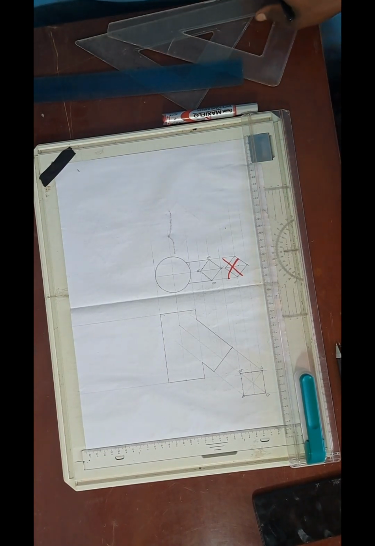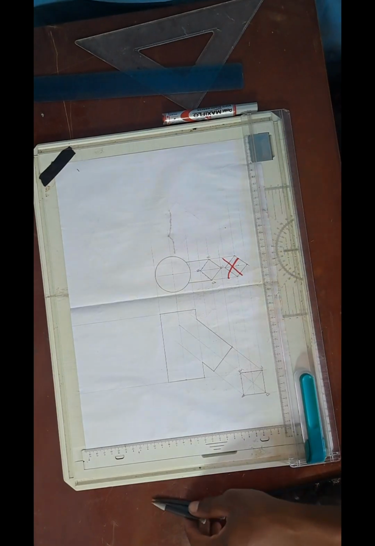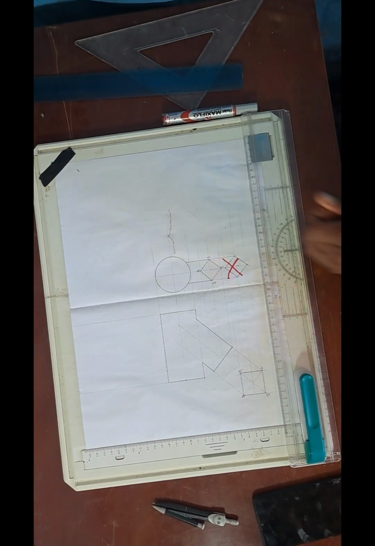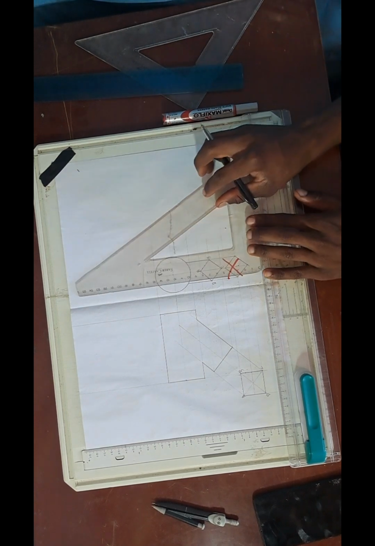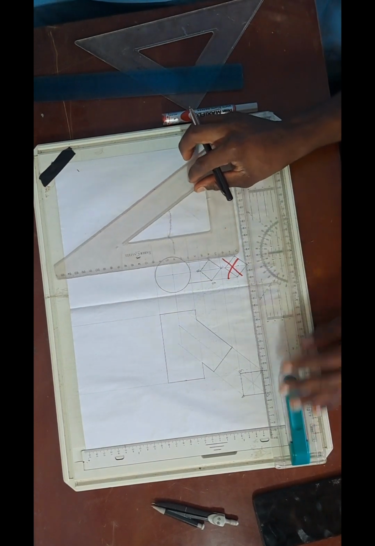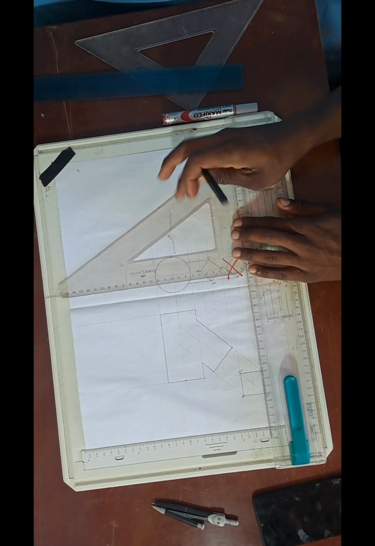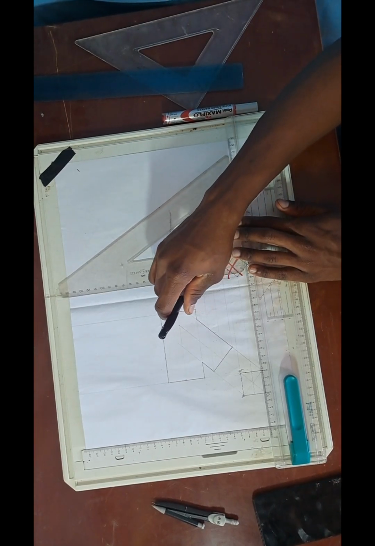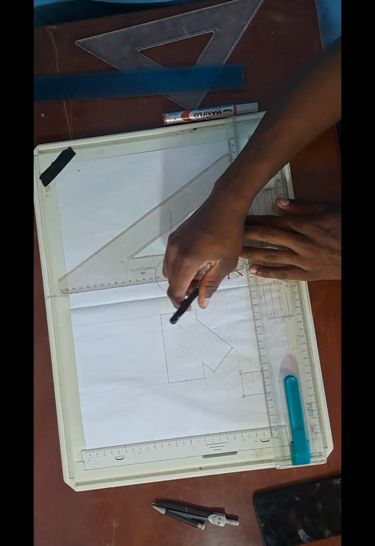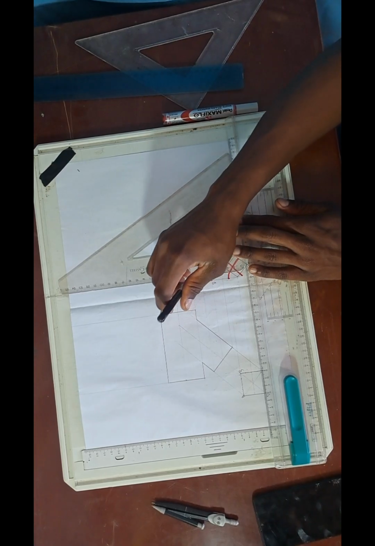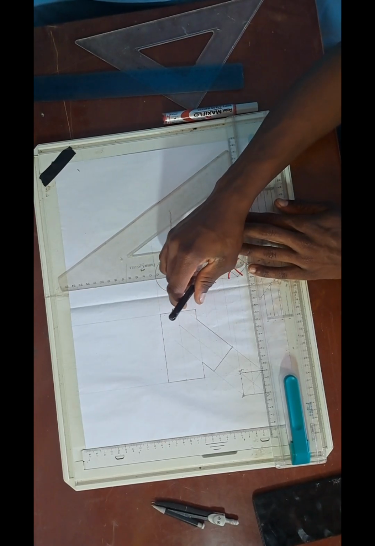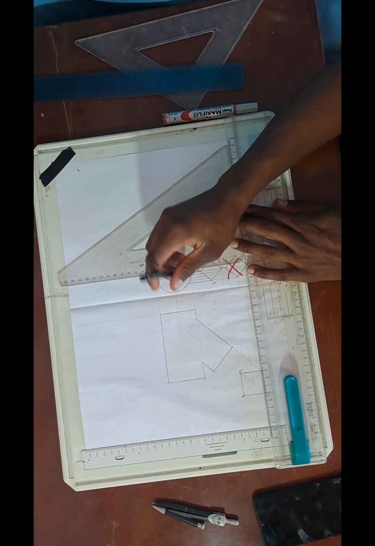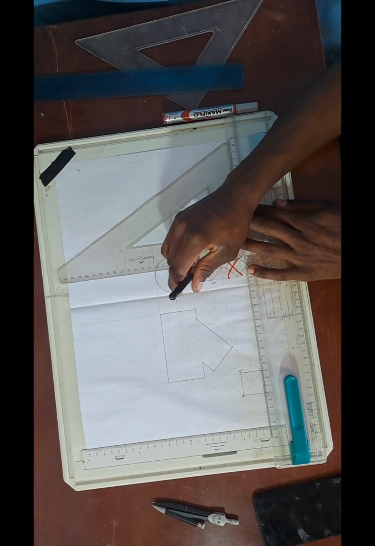Okay, now those points that you just made there, you need to take them up to the circle with a very faded line. Remember, you guys, you're gonna use the pencil. Me here, I'm using a pen just to be visible enough for everyone to see.